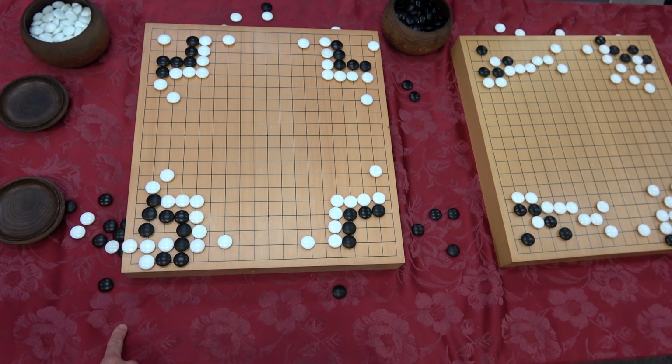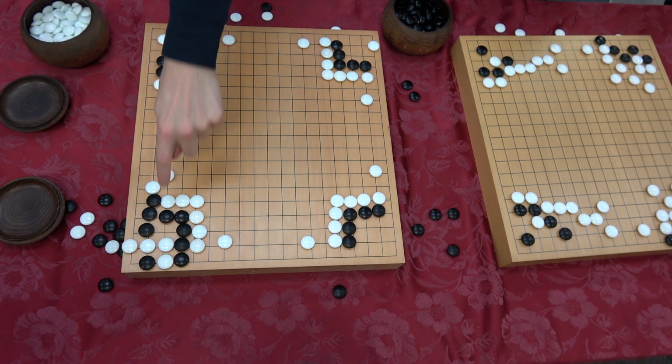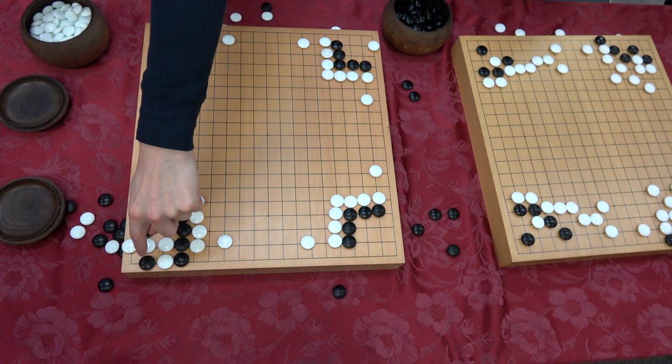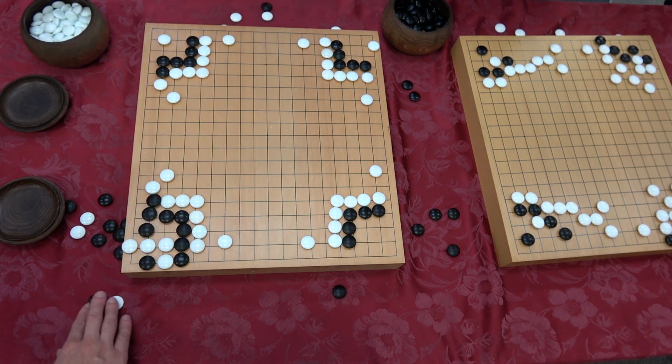How many liberties does white have here? Three with one eye. How many liberties does white have here? Three and an eye. Yeah. The difference is though, if you end up capturing this and force him to take, you can get a non-dead shape. Very good. So now what does black play?